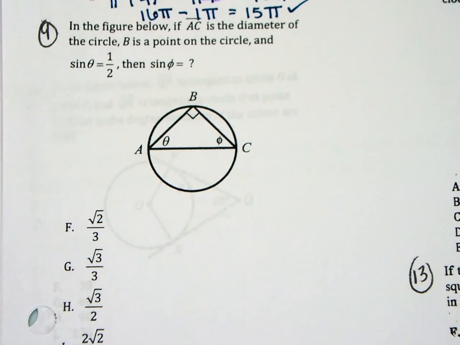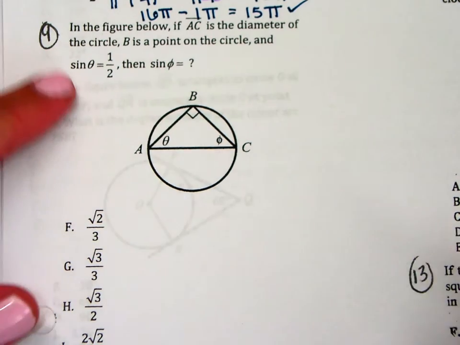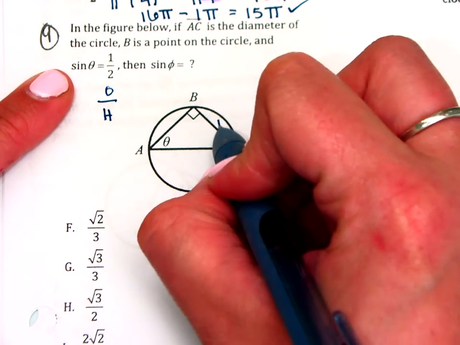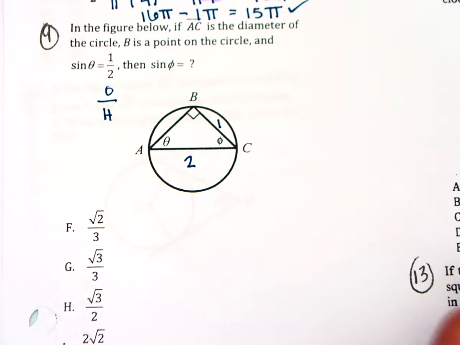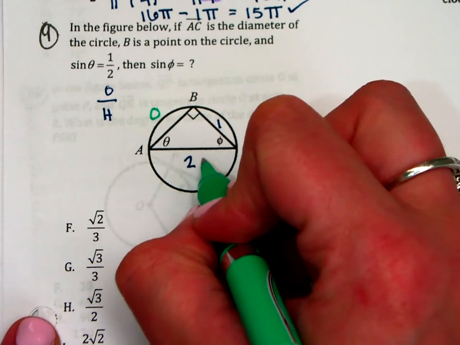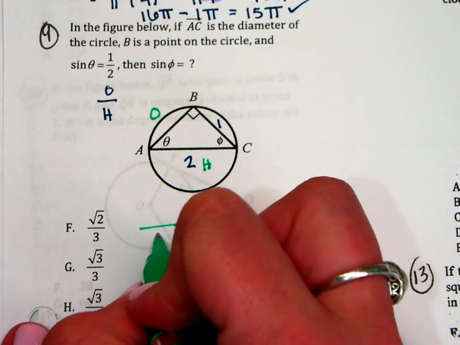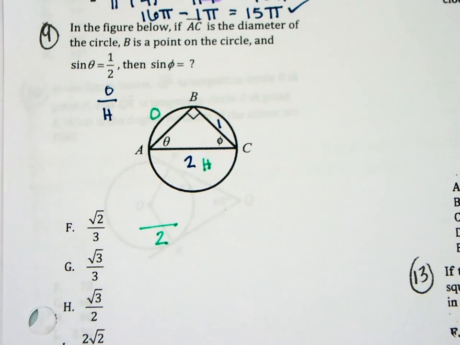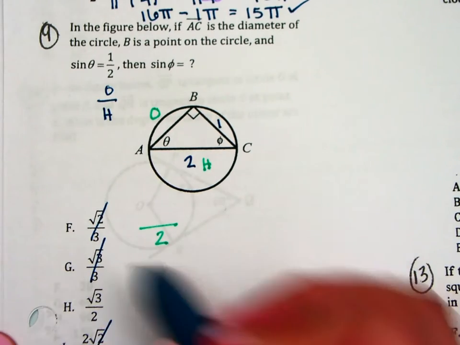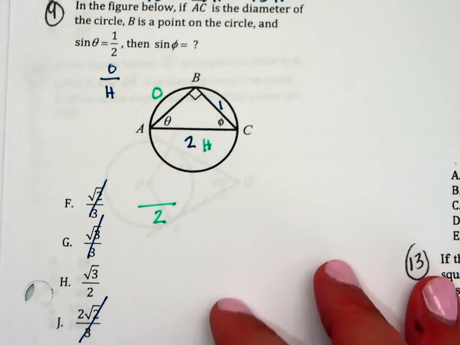So in this problem, it says the sine of theta is 1 over 2. So that's O over H. Opposite is 1, hypotenuse is 2. Then we need to find the sine of phi. So the sine of phi would be the opposite side here over the hypotenuse. So our final answer is going to be over 2. That narrows down my answer choices: over 3, over 3, over 3. So it's either H or K.